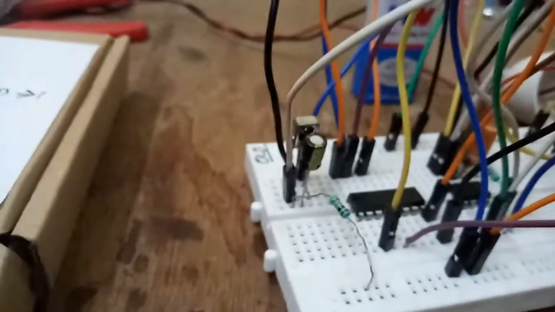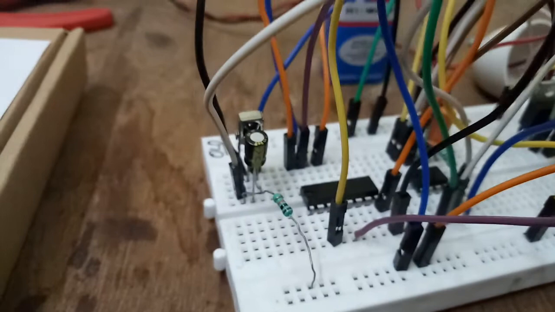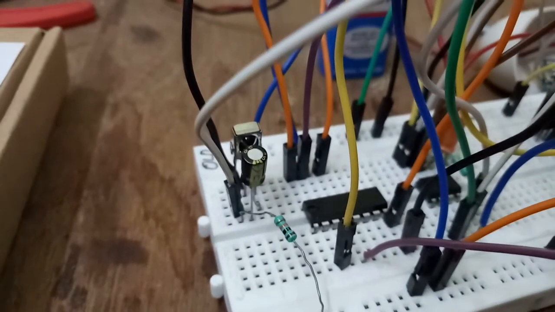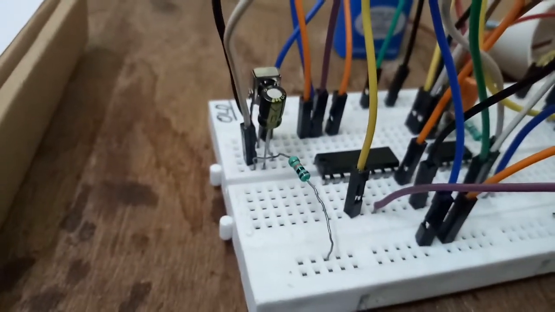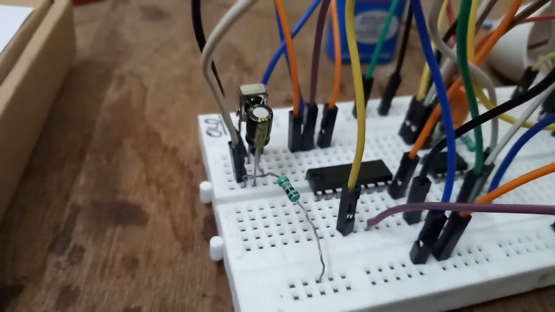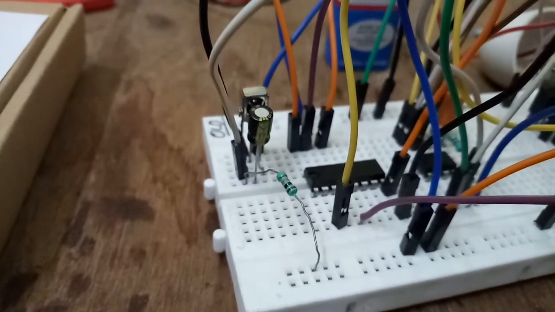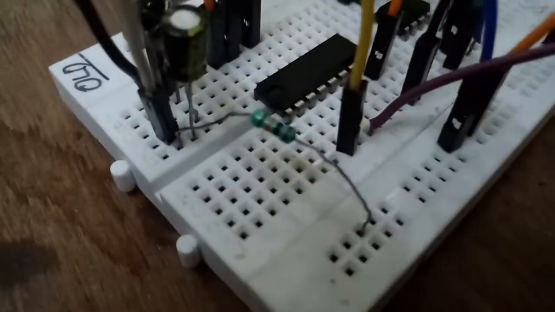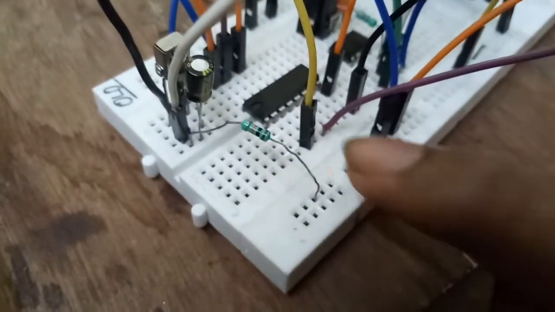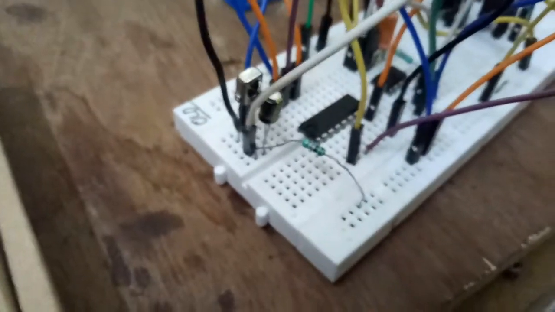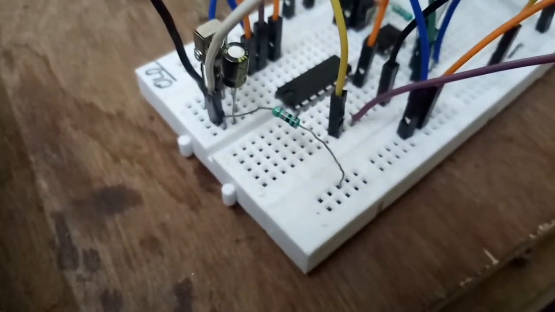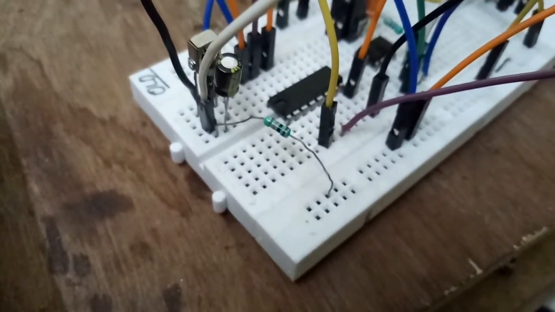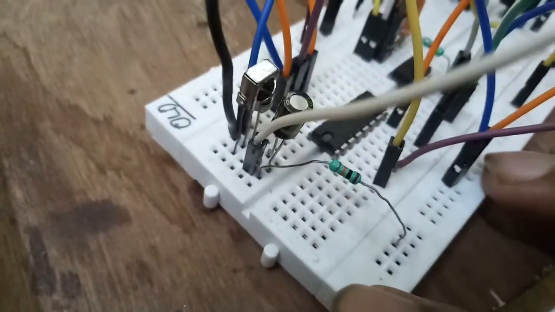Now elimination of noises is required because when this kind of thing produces its output, it actually creates a noise in its input signal. So elimination of noise is necessary. And this one in front of you is a 10 kilo ohm resistor. It is connected not to the ground, it is connected to the power directly. So it is a pull-up resistor.